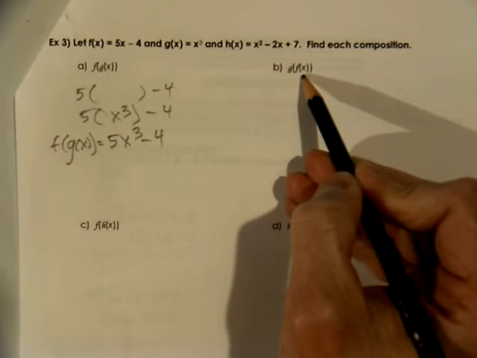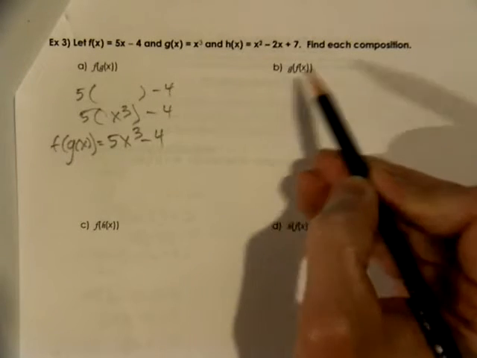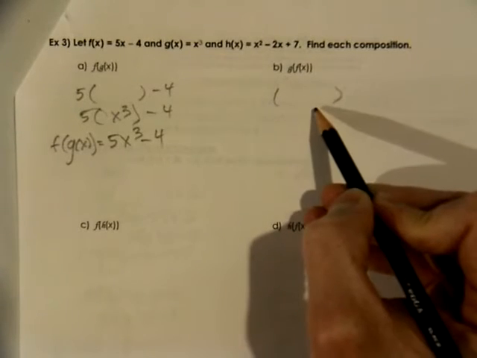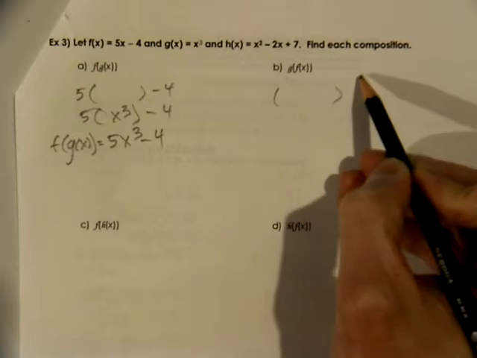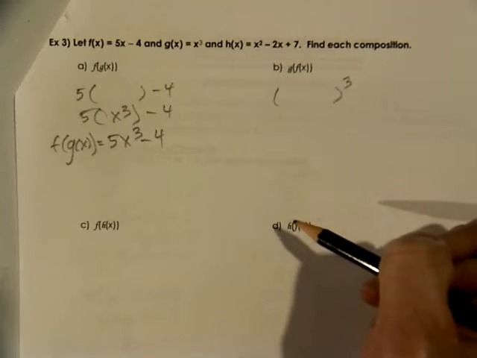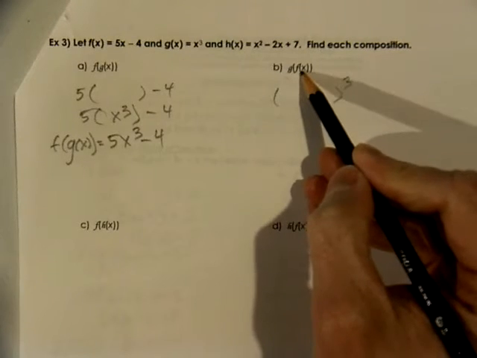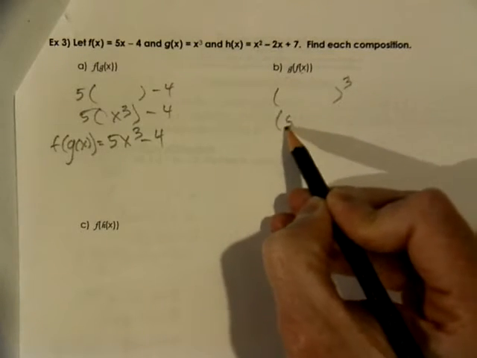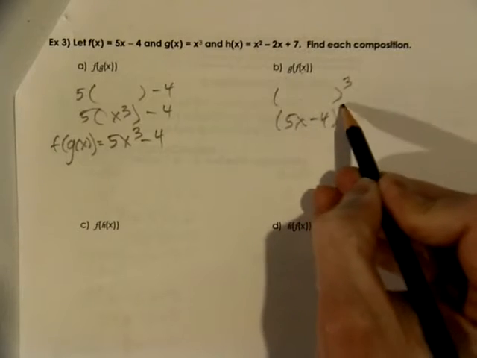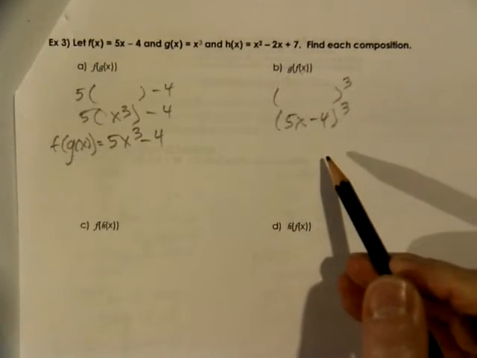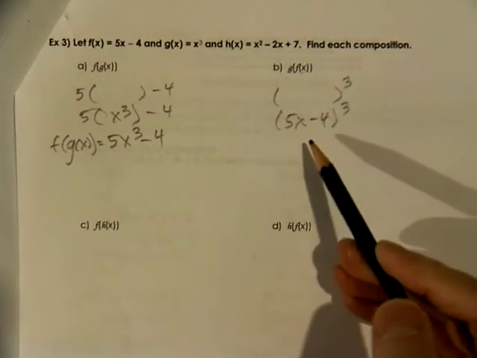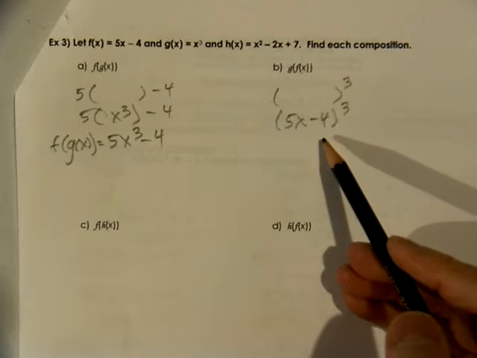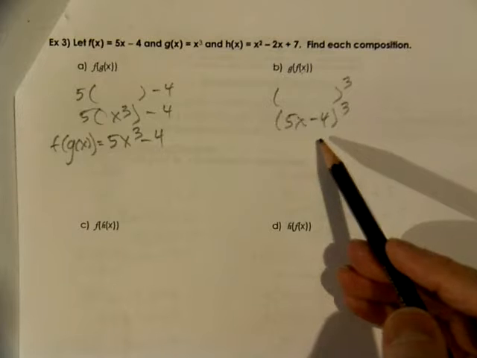G of f of x. Well, you start with the g function, which is x. That's x. Don't put down an x. Cubed. Then you put the f function inside of that. The f function is 5x minus 4. Now, the big question is, how do you cube this? So go ahead, pause the video, cube this, and then turn it back on.